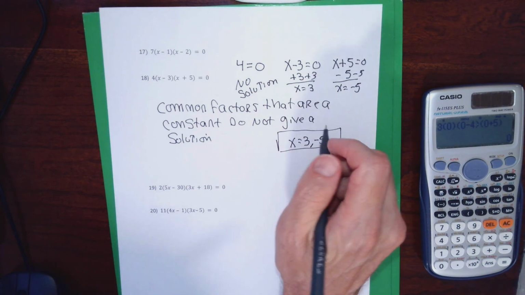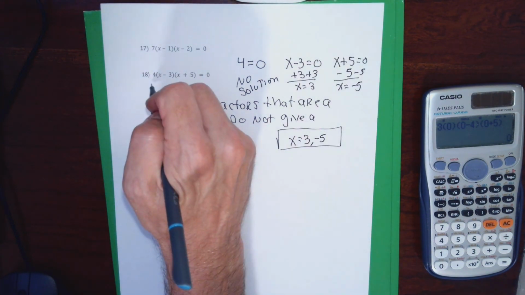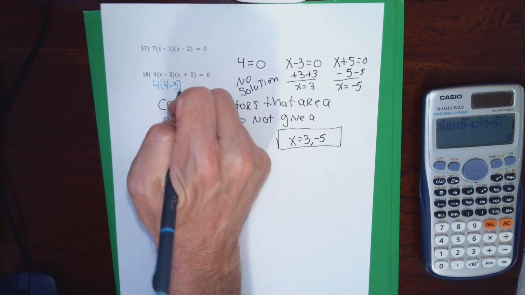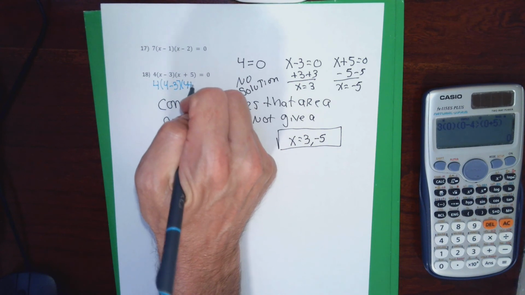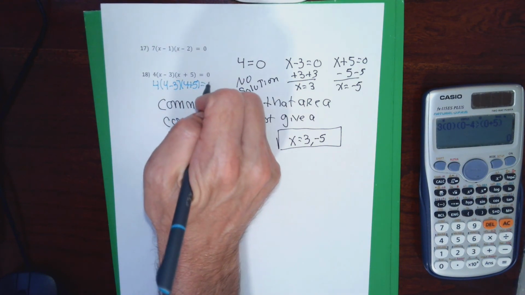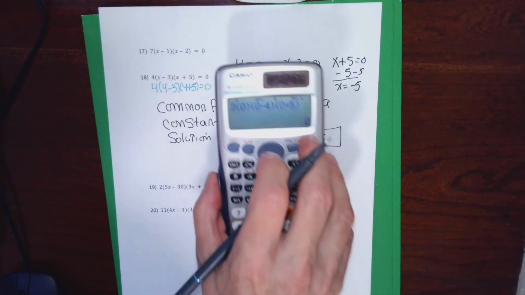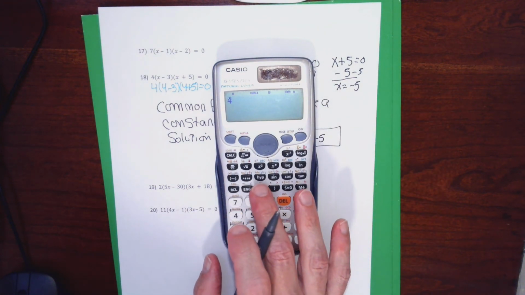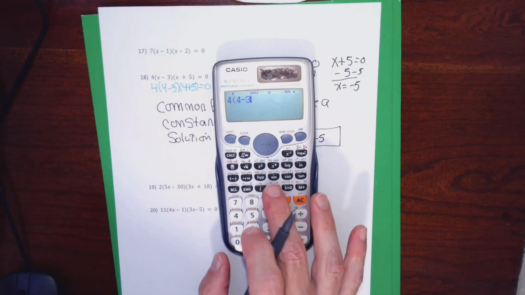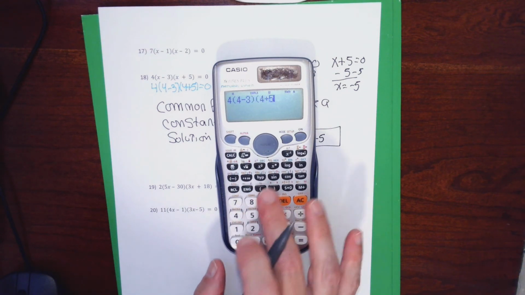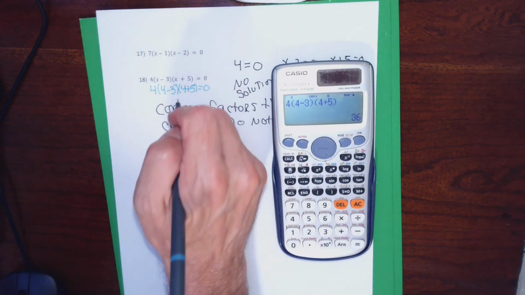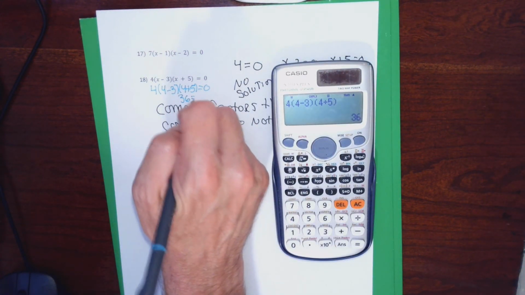Let me show you that 4 doesn't work. If I plugged 4 in for x, because I thought that common factor should give a solution of 4, I can plug it in to the original problem, and I'll get what happens when I have a bad solution. If I did 4 times 4 minus 3 times 4 plus 5, that's going to give me 36 equals 0.